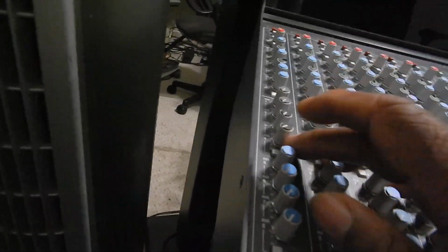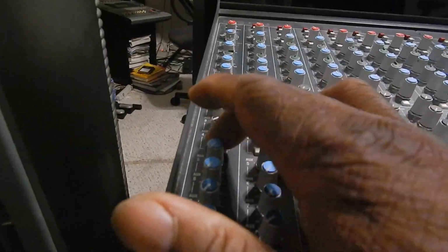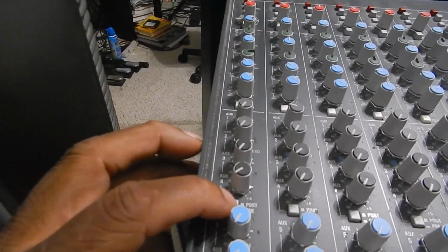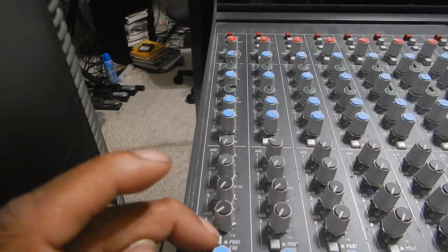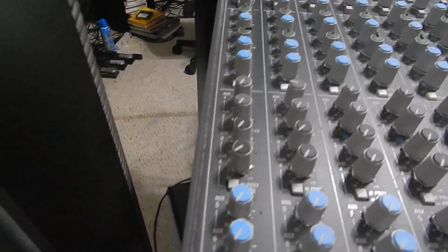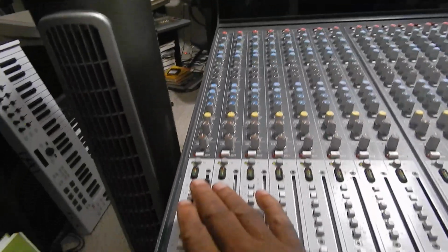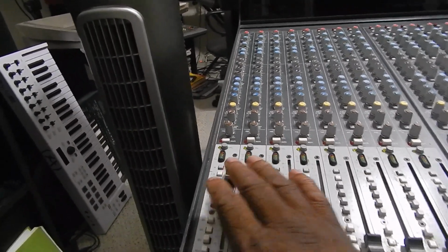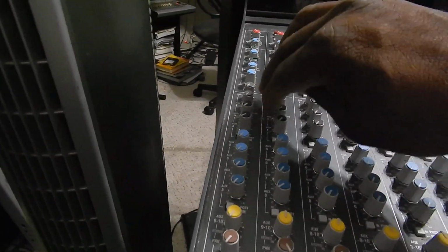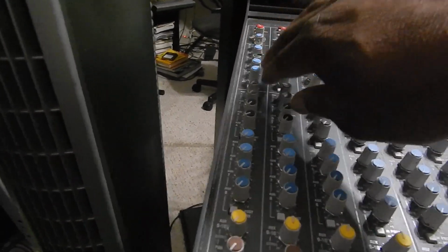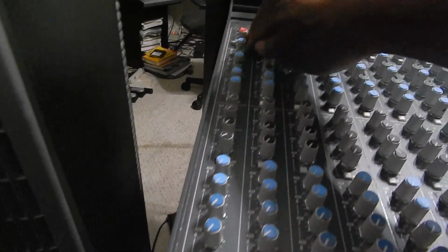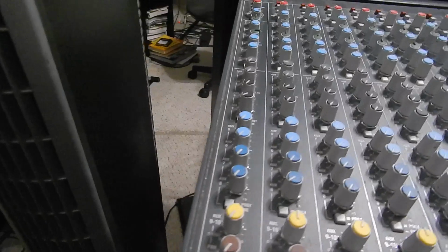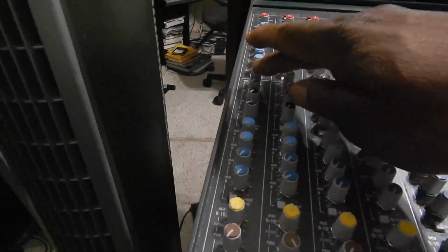Now, most of the time when there are auxiliaries, they have what they call pre and post. Pre means before the fader. So if you engage it to pre, irrespective of what's going on with the volume here, the volume is going to be at full line level, the full volume level of what you've got coming from the preamp. The full volume is going to come out of that channel and go to that auxiliary out.